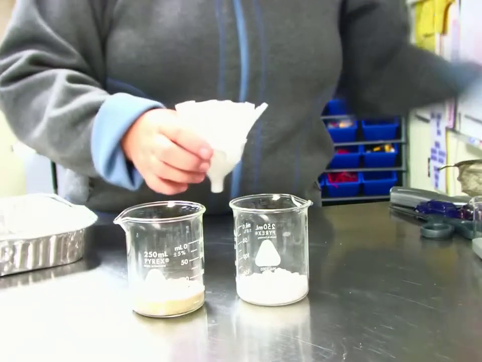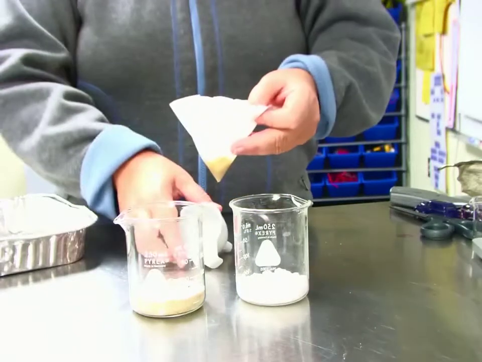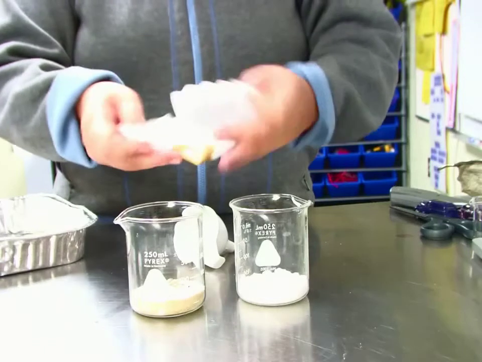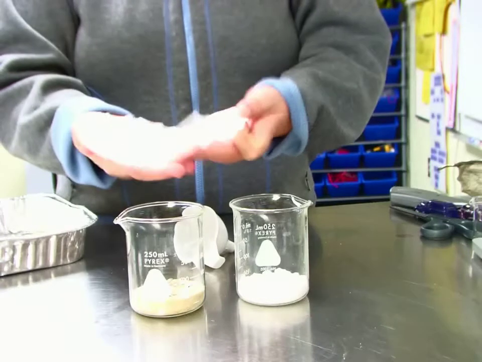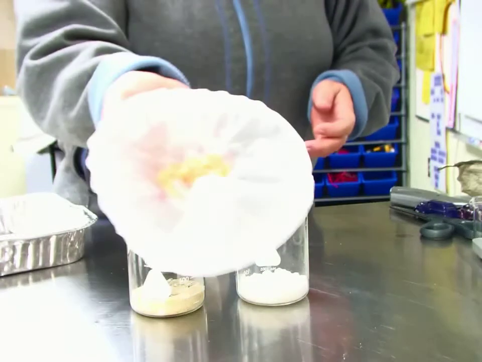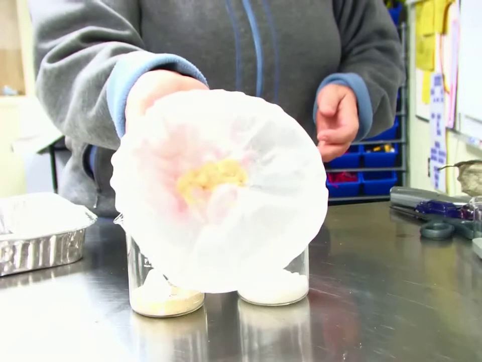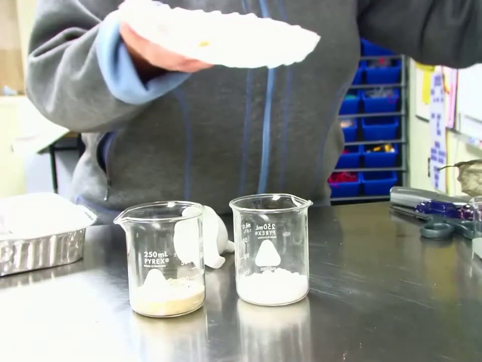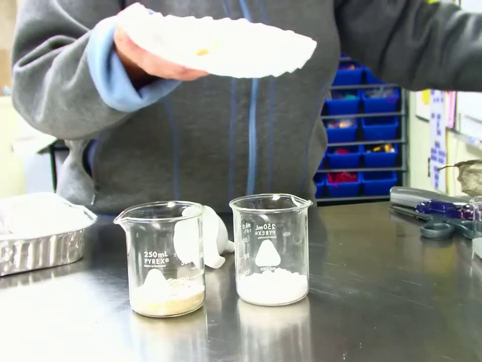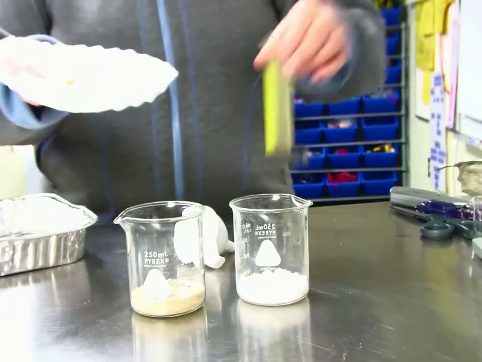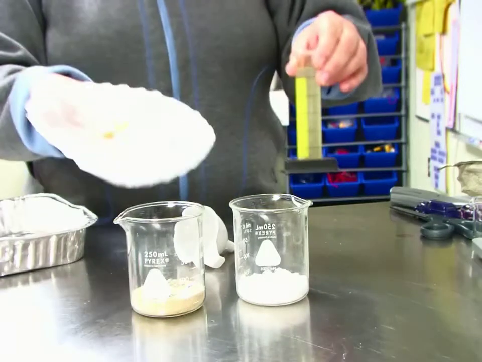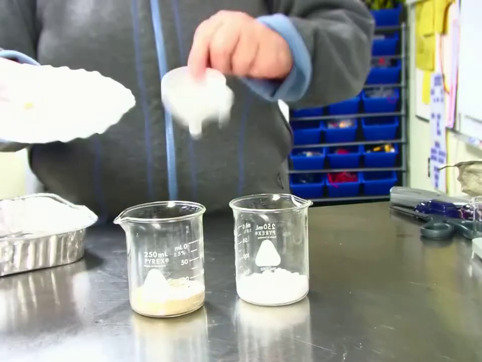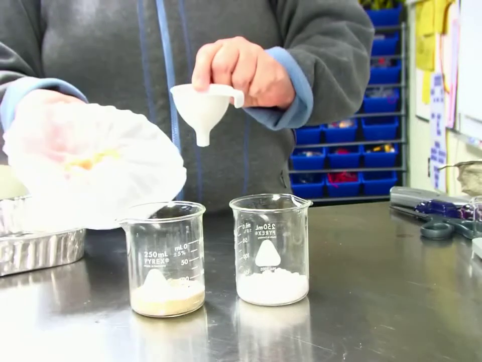Now, if you look at my filter, I unfold it here, you can see that the sand was captured inside of the filter, and the water was drained off into the container below. So we can use a filter or a funnel to separate mixtures.